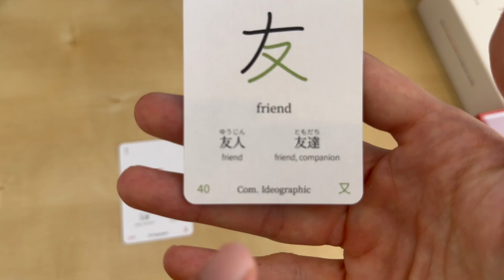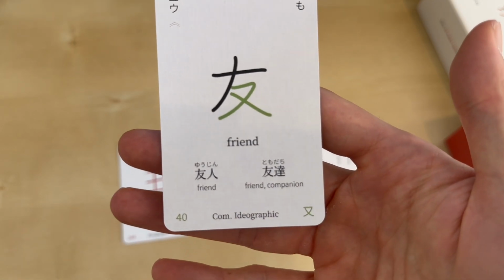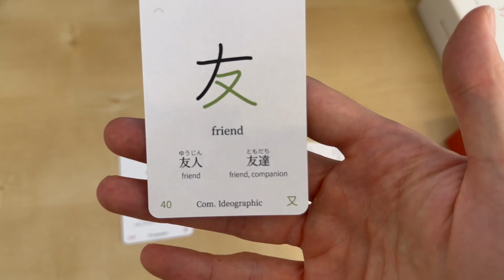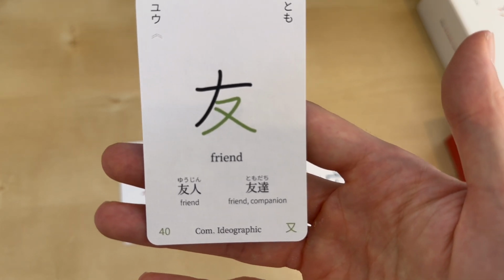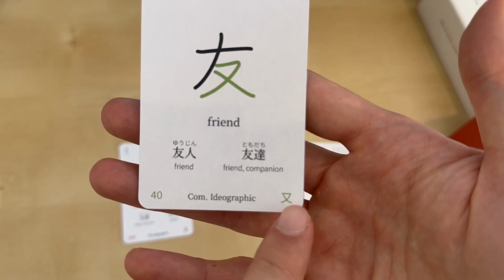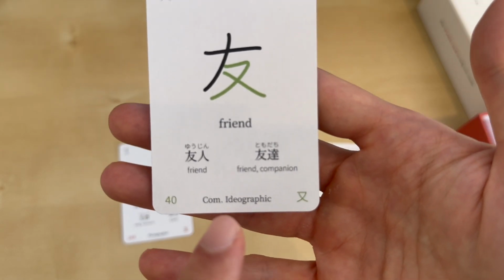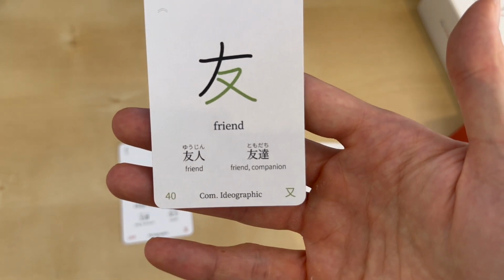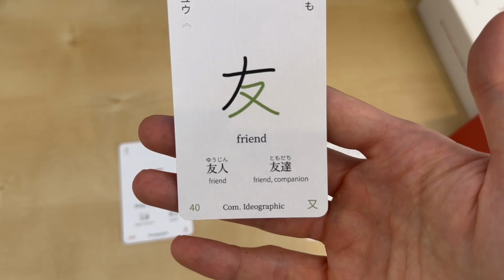At the bottom, there's an ordering number, which helps you order the cards in the order that they're best studied from, because the cards are sorted in a way that makes dependencies and certain components appear before the card itself. On the right-hand side, at the bottom, you have the radical in its standalone form, and in the middle, you have the etymological classification, which is a hint that helps you understand where the character may have come from.